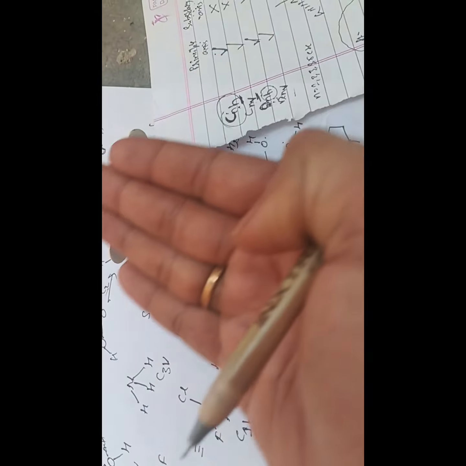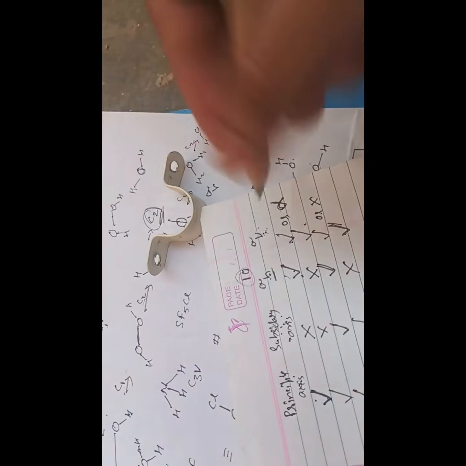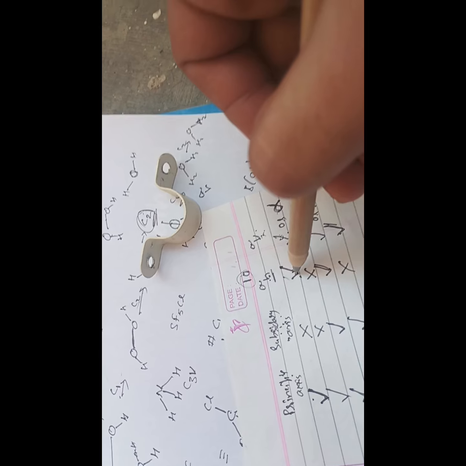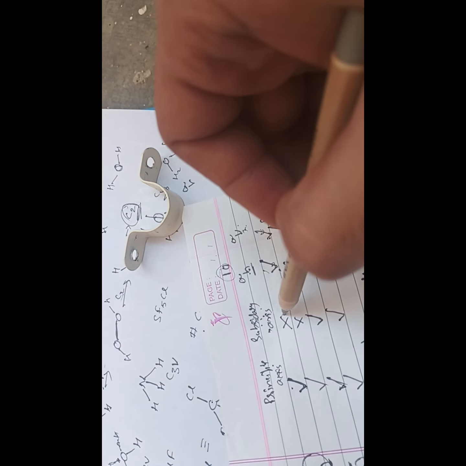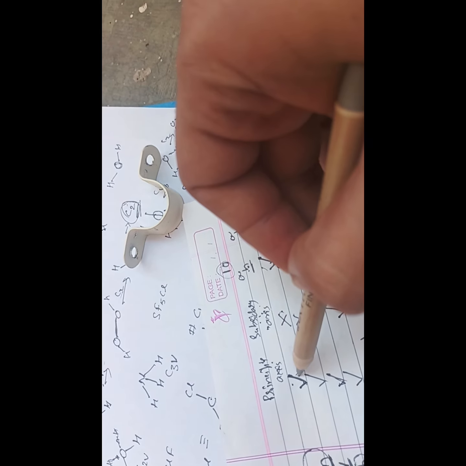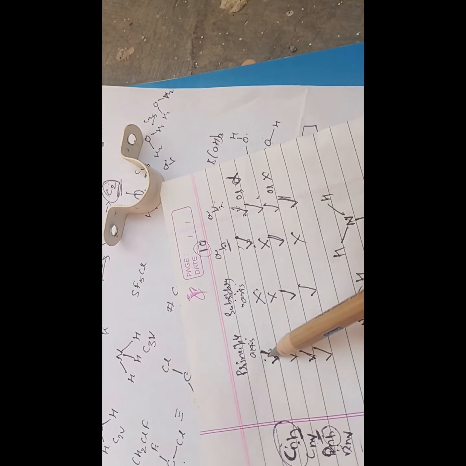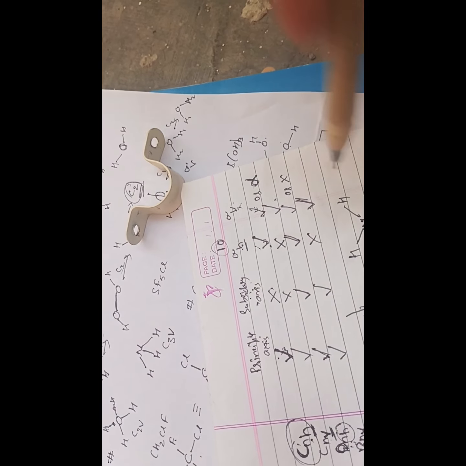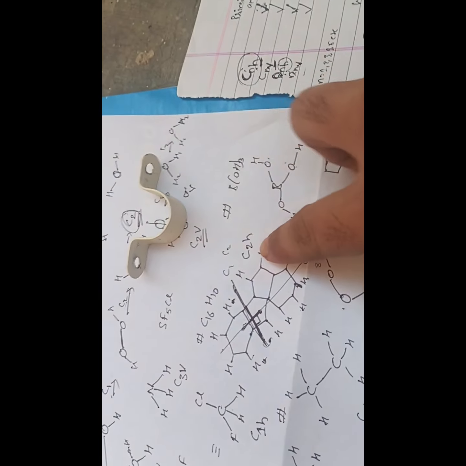Here if we cut like this, there will be the vertical plane also. So the vertical plane will also be present. There will be the presence of the horizontal plane. There is no presence of a subsidiary axis, and there is a presence of the principal axis also. Then there will be the presence of the principal axis, the presence of the horizontal plane, and the presence of the vertical mirror. So there will be CNH. Hence CNH means C2H. Okay.